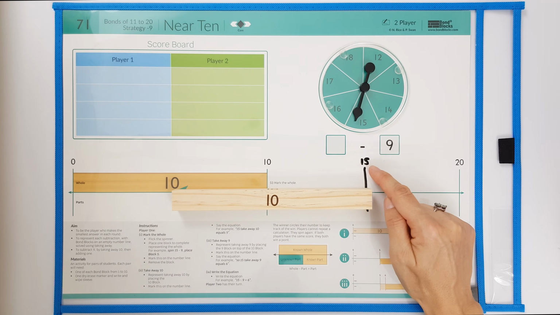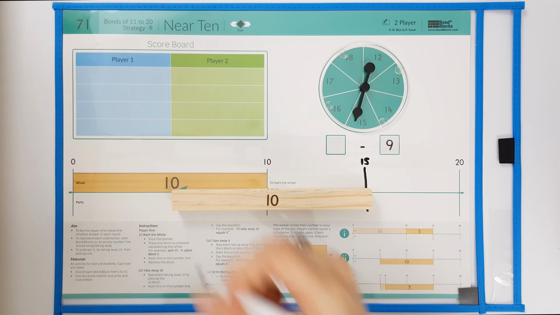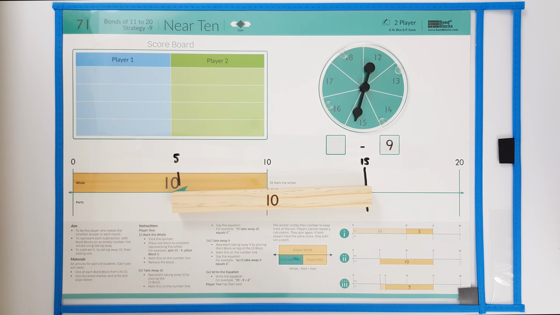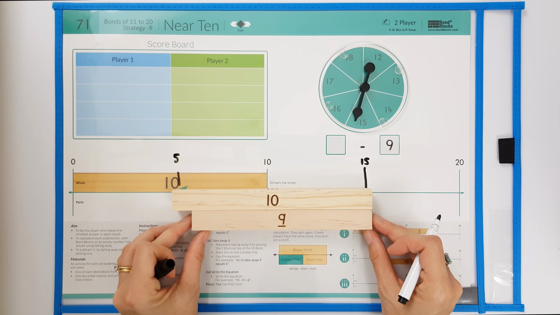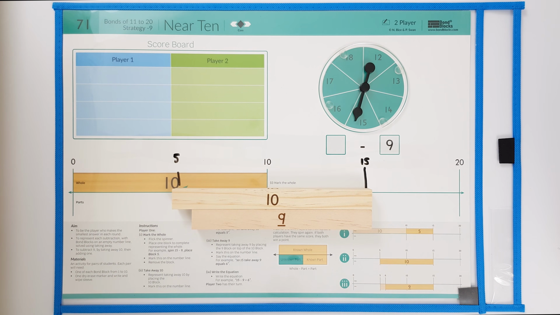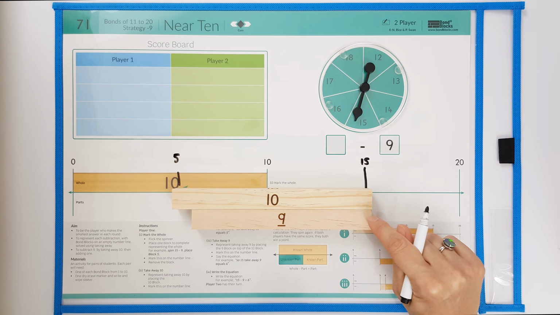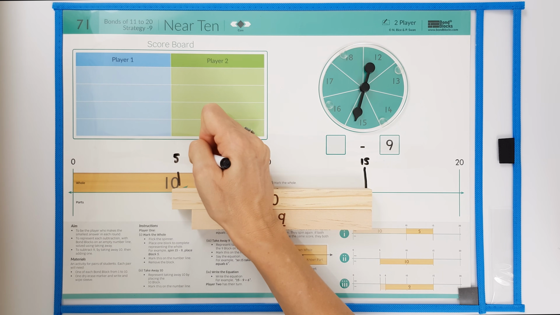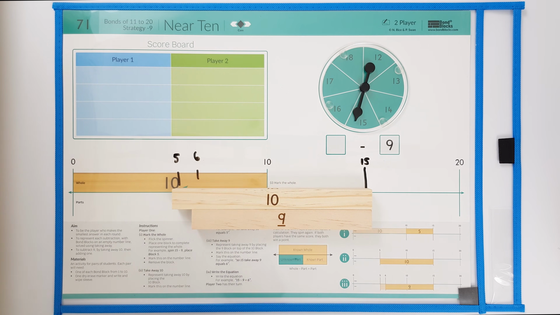I know 15 take away 10 equals 5. And using this to then take away 9. So 15 take away 9 equals 6, which is 1 greater on the number line.